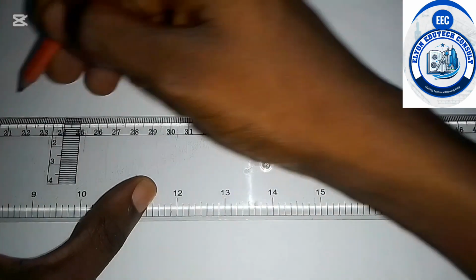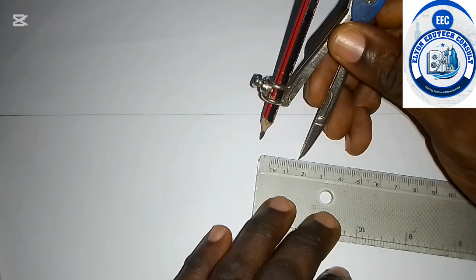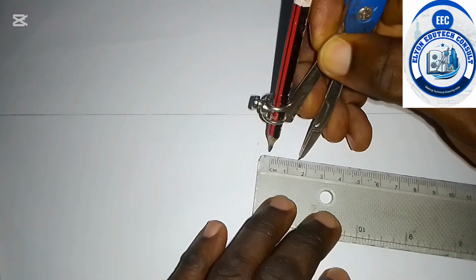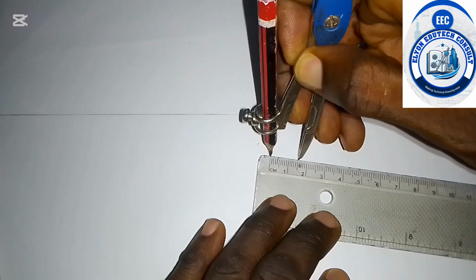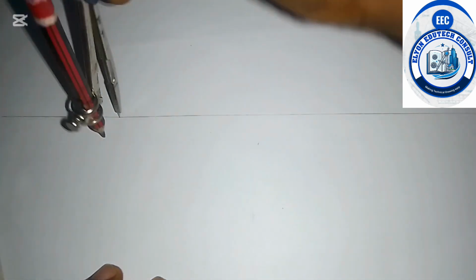disc now. I will draw a circle with diameter 30. So I will stretch my compass to 1.5. Okay, choose a point. Let me mark a point on this line where the disc will be positioned.